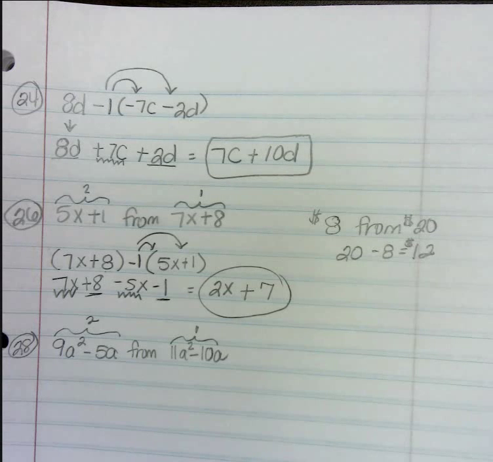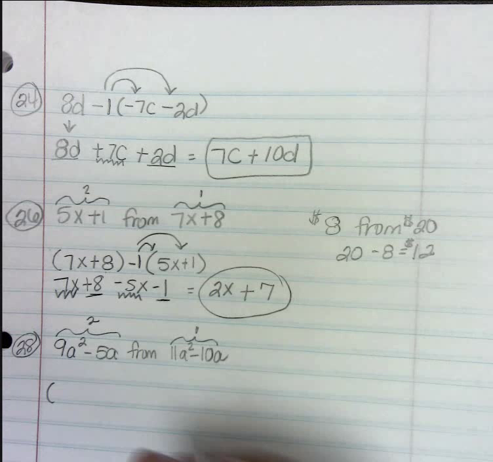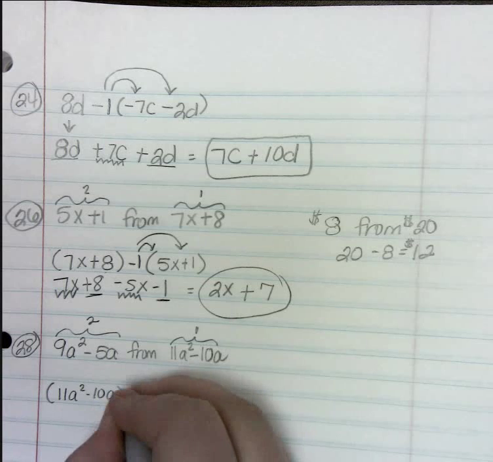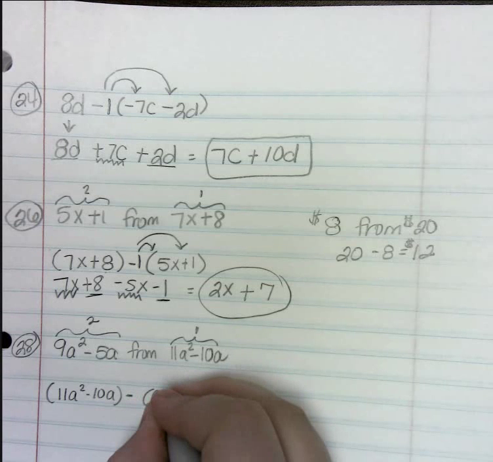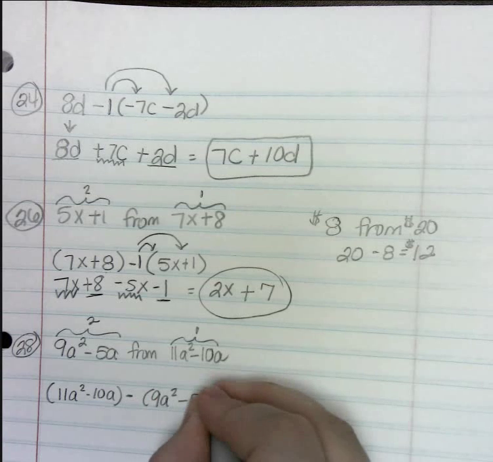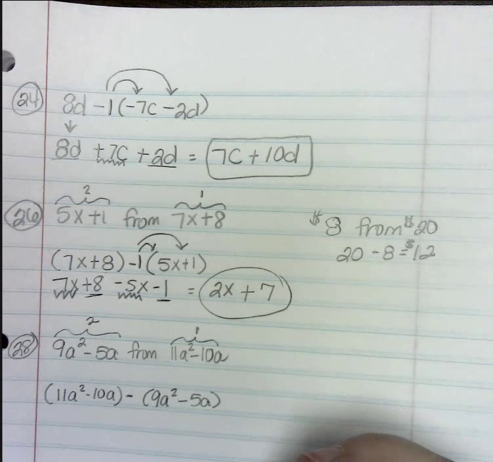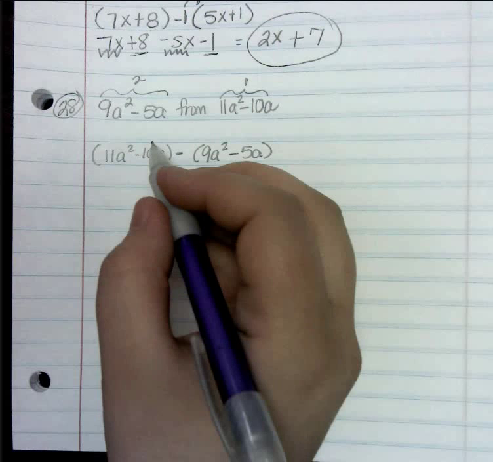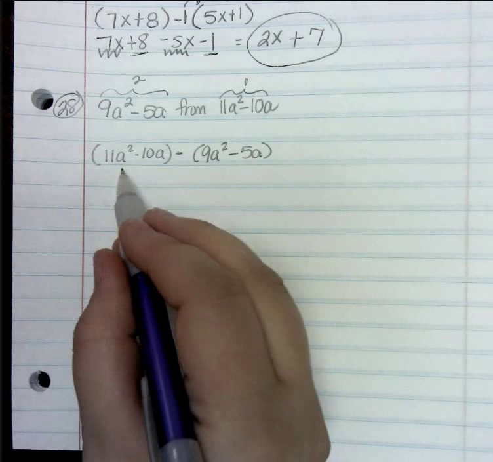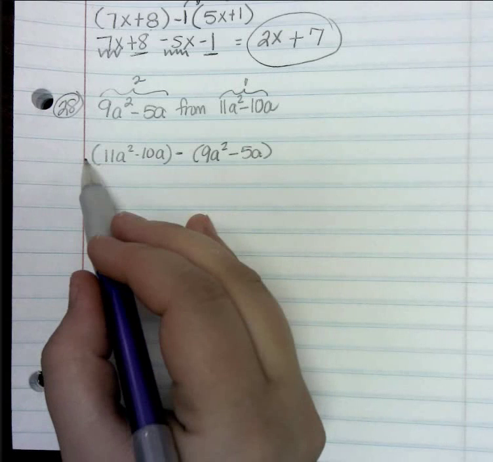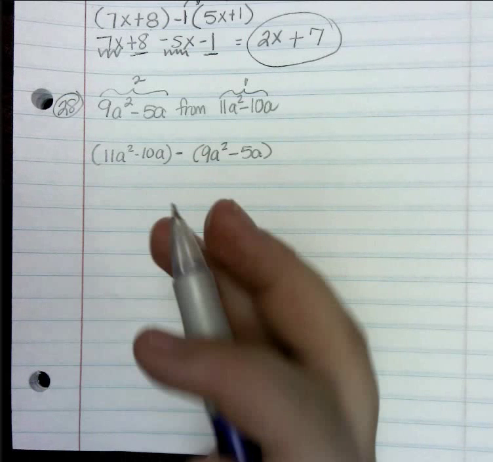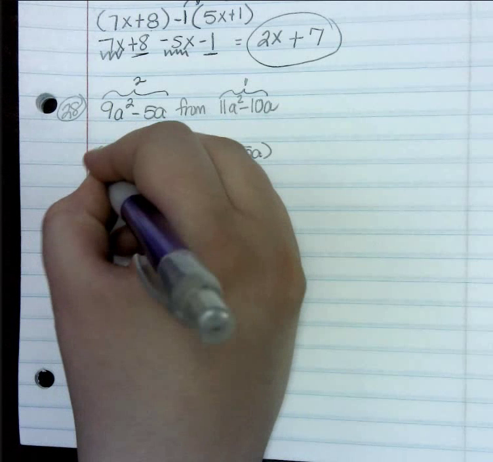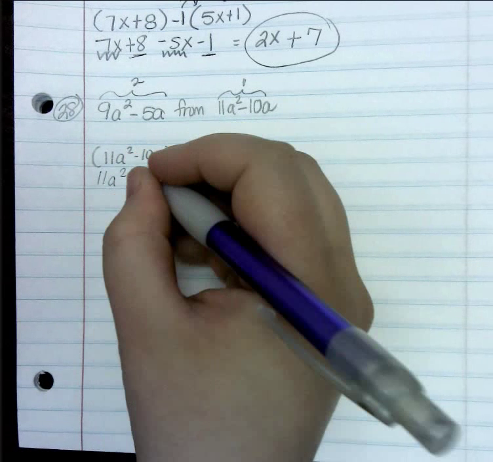So I'm going to have 11a squared minus 10a minus 9a squared minus 5a. So now I ask my two questions. Can I combine these two terms? The answer is no. Is there anything multiplying out in front other than that 1? The answer is no. So I can go ahead and release that 11a squared minus 10a from the parentheses.